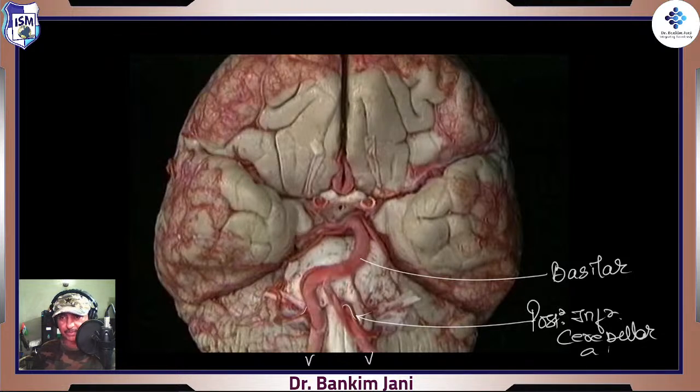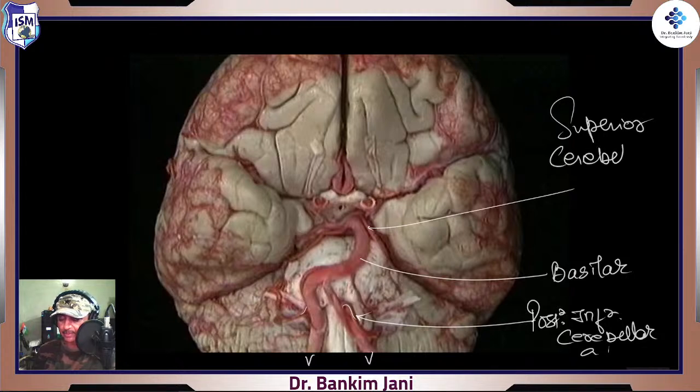Our basilar is a bit off center, right? And those superior cerebellar, they are emerging. See from here, this one is superior cerebellar artery. Right. Now the basilar divides into posterior cerebral, right? And that's how the entire brain is divided.